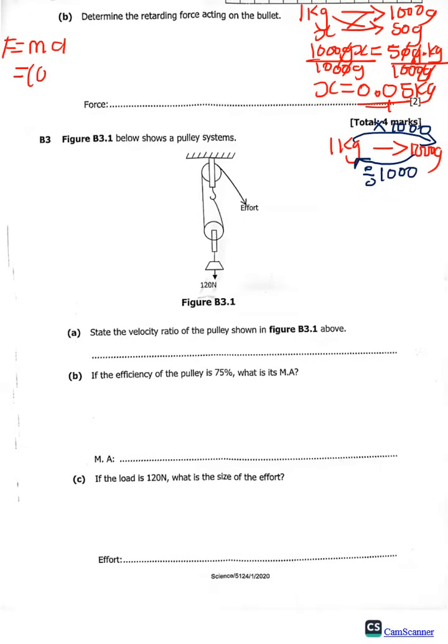Okay, so we can now proceed. So our mass is 0.05 times the deceleration, which is negative 2500. So we have 2 decimal places here, so we can just ignore the 2 zeros. So we just say negative 25 times 5 is 125 newtons. So the negative in front of this number tells us that it is the force that was opposing the movement of this particular bullet.